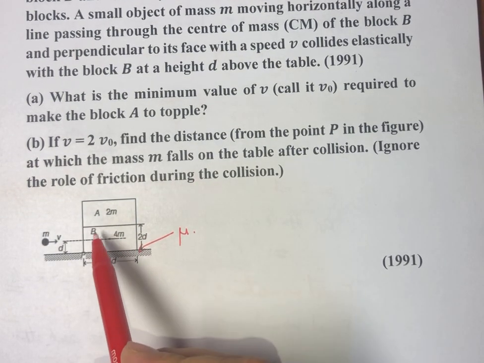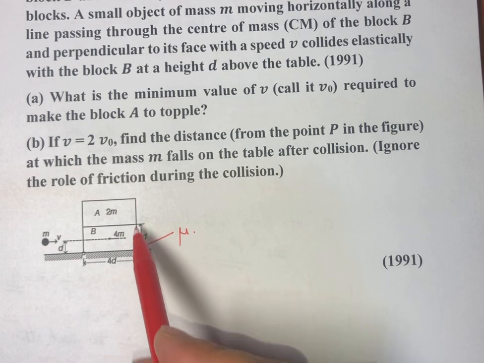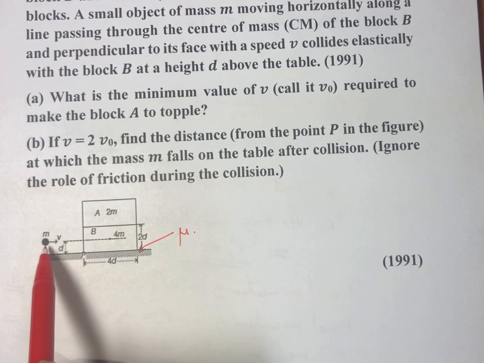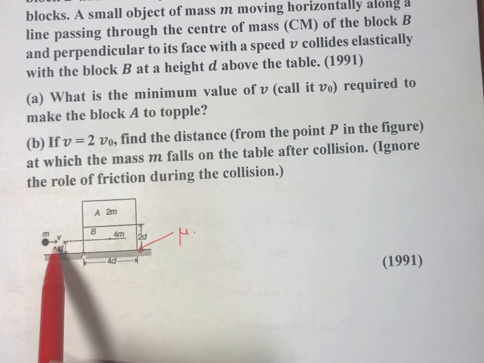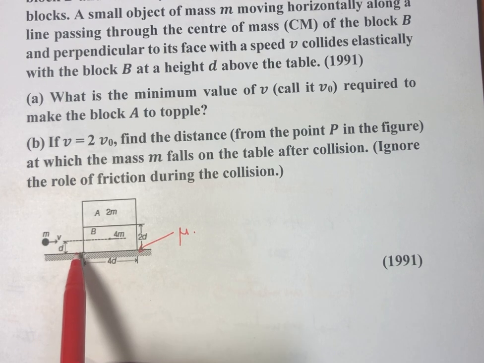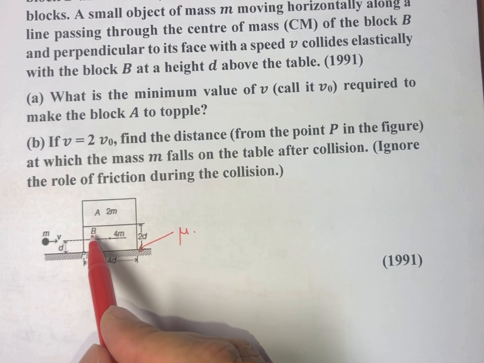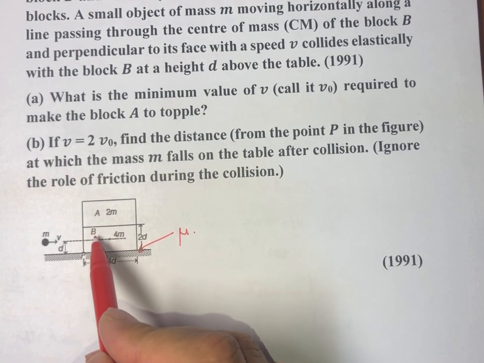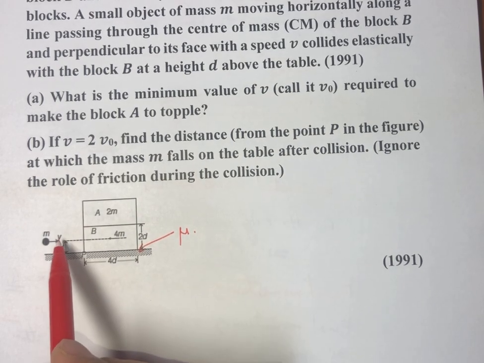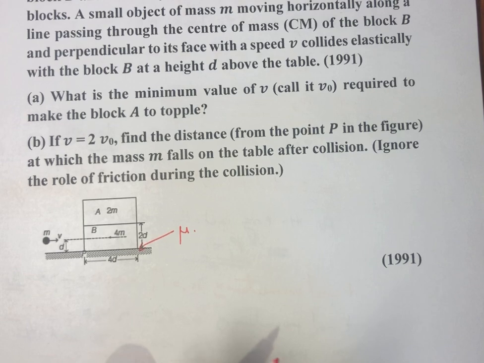So we have two blocks A and B. A has a mass of 2m, B is of 4m. The height of B is given as 2d. A small mass m traveling with velocity v along the line of center of mass of B strikes it at a height d from the table. The friction is only present between B and the table. There is no friction between A and B. So first we have to find out the minimum velocity of v required to make block A topple.